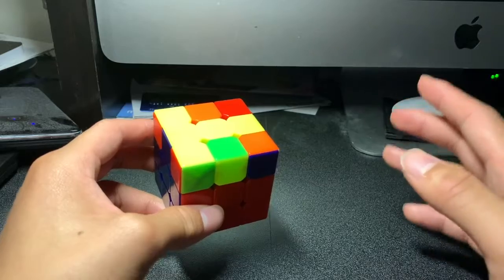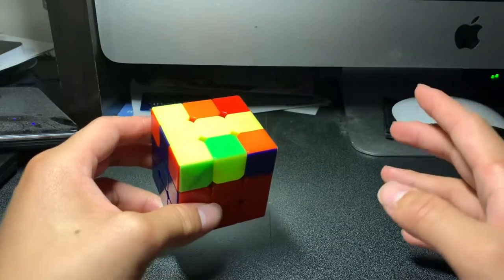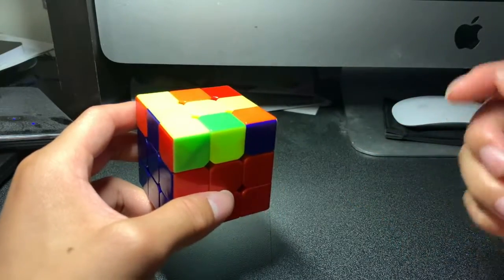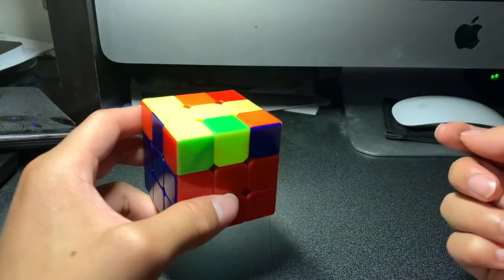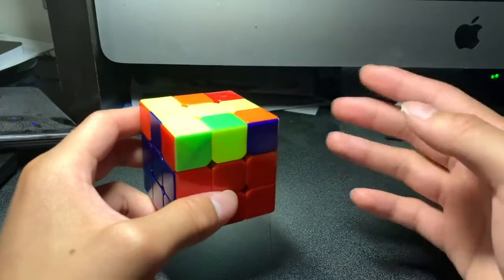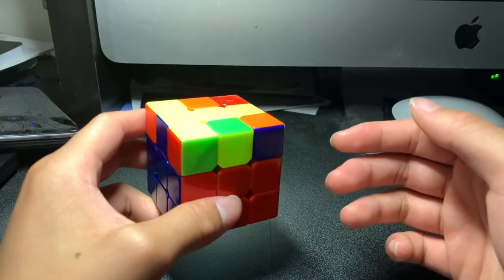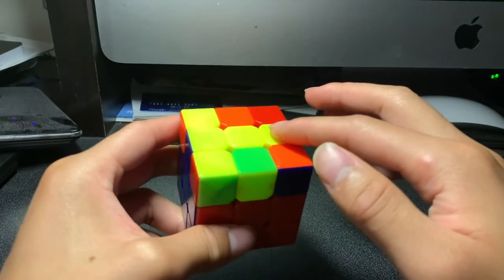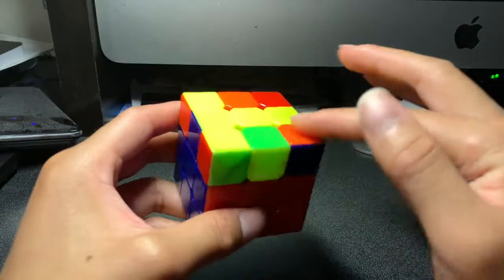OLL itself actually has 57 algorithms that you have to memorize. And 57 is a lot that you have to memorize. So using beginner CFOP, we're going to be doing something called 2-look OLL, or like a beginner's OLL, in which you have to memorize many less algorithms. We would have to complete the cross first, and then you would only have to memorize around 7 in order to complete the top face.